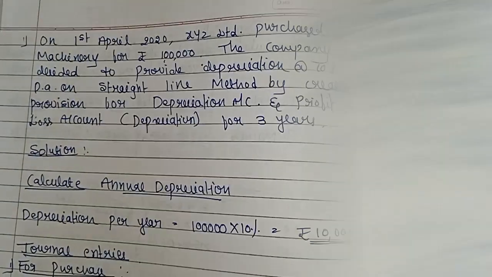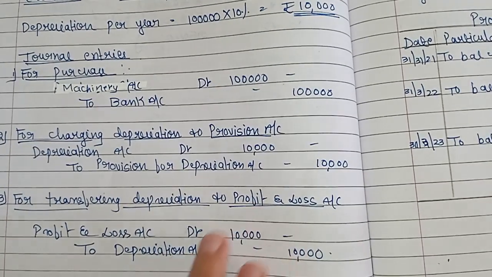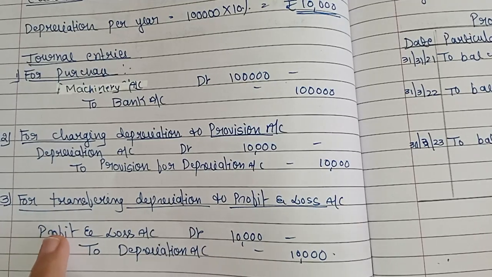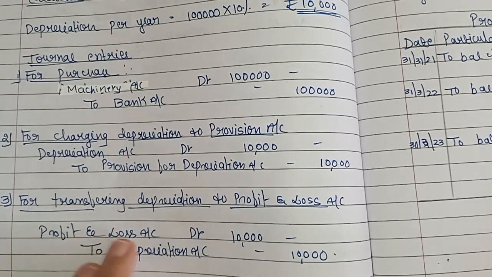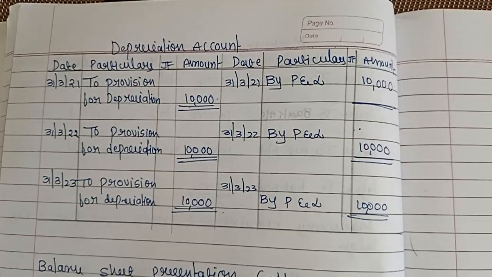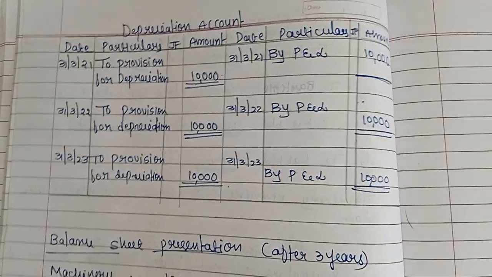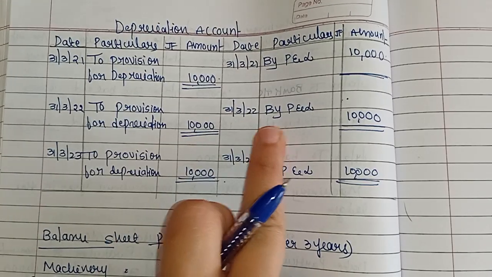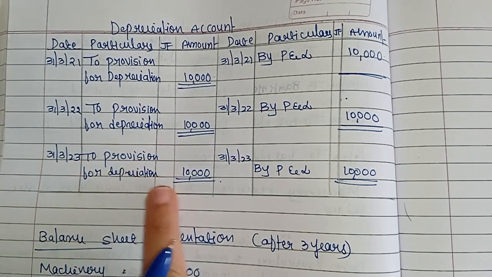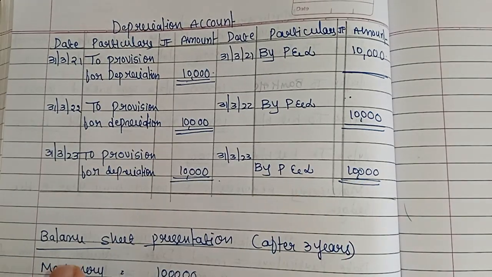And which entry will come next? We are transferring depreciation to profit and loss account. To profit and loss account. Profit and loss account debtor to depreciation account. We are preparing the depreciation account here, so profit and loss account is debited, and in the depreciation account we need to credit. We need to credit the profit and loss account: by profit and loss account 10,000. In the same way for the second and third year, to provision for depreciation 10,000, at the end by profit and loss account 10,000. Again in the third year, 31st/3/23, to provision for depreciation account 10,000, by profit and loss account 10,000. So in this way we have to pass the entries.